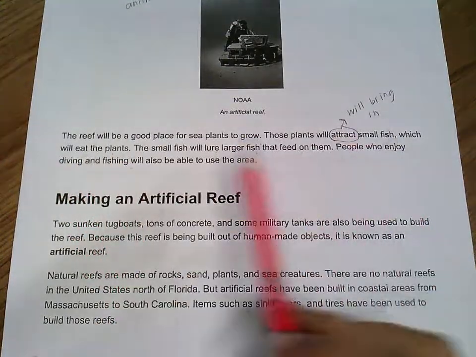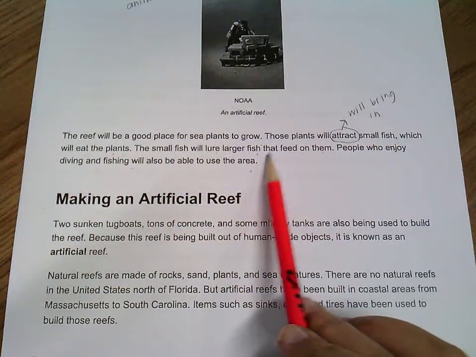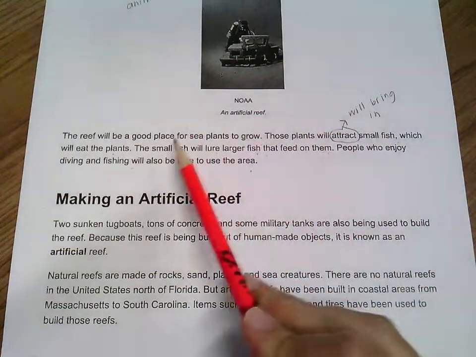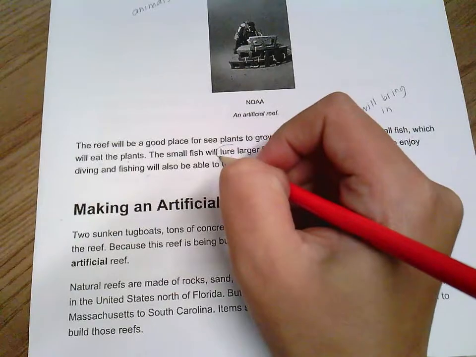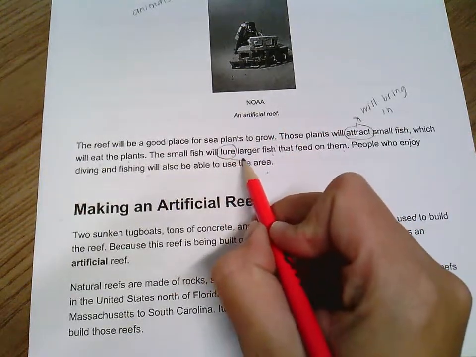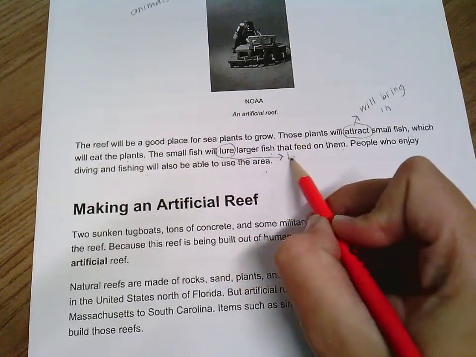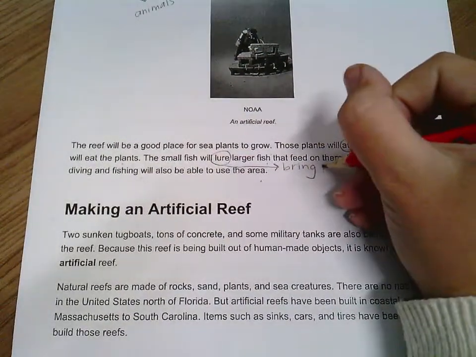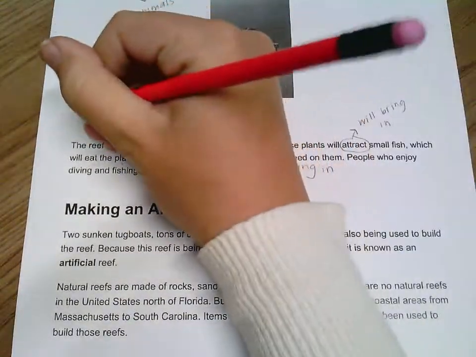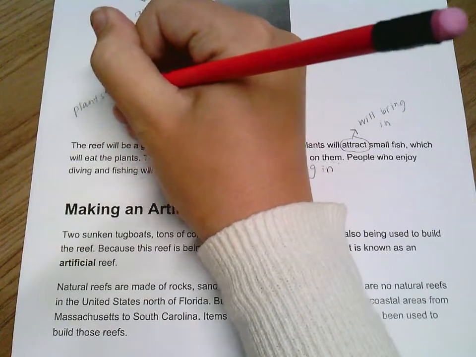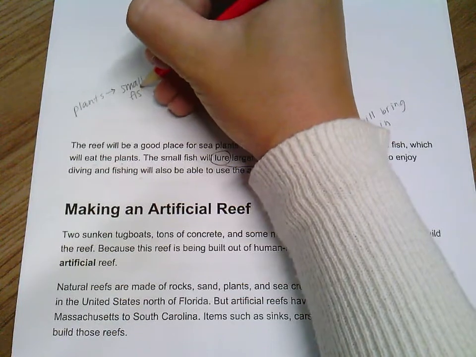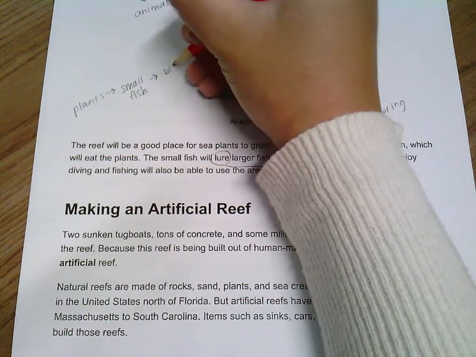Look at that, it says right there. The small fish will lure larger fish that feed on them. Well, just like the plants bring in small fish, the small fish will lure or bring in large fish that feed on them. So it's kind of like you have the plants. That's going to bring in the small fish. The small fish are going to bring in the big fish.